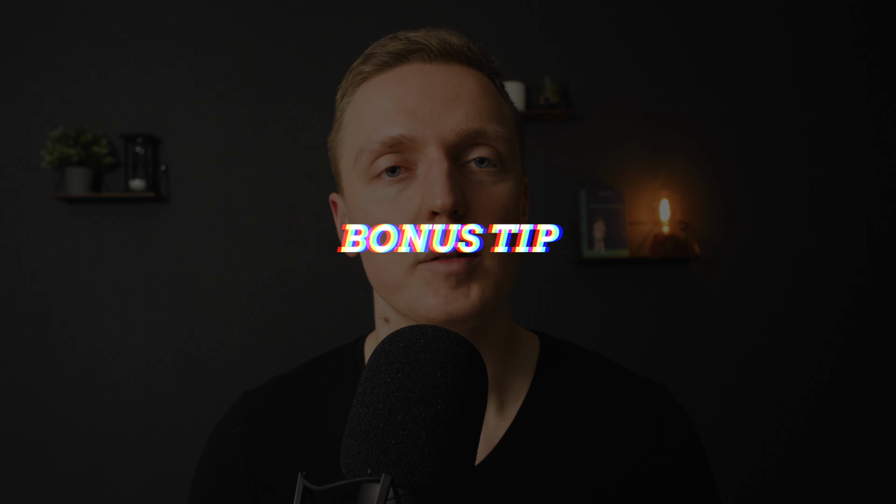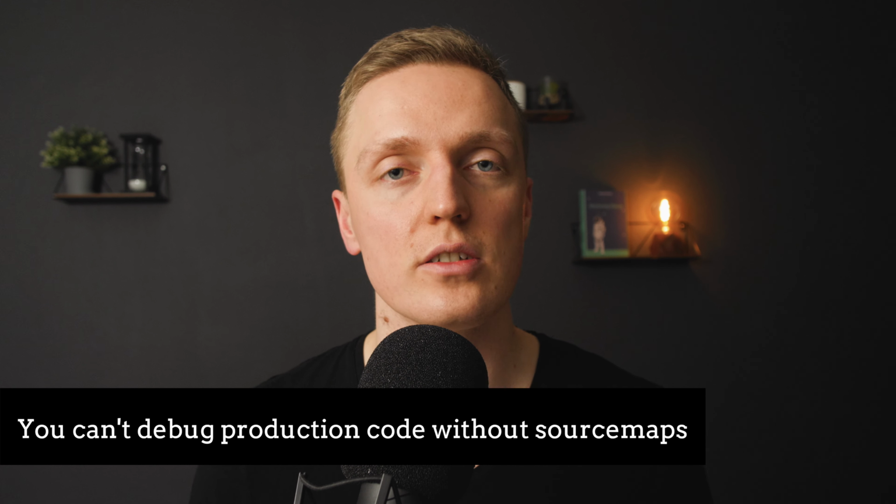So here is my bonus tip that I promised you regarding using source maps on production. Normally people just use source maps locally because they don't know how to hide them on production. I highly recommend you use source maps everywhere, locally, on stage and on production, because it is just easier to debug code when you are seeing source code.